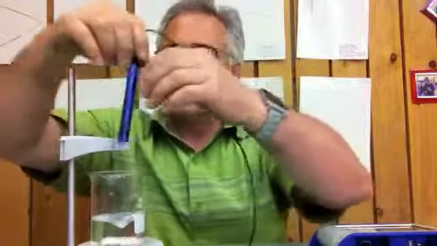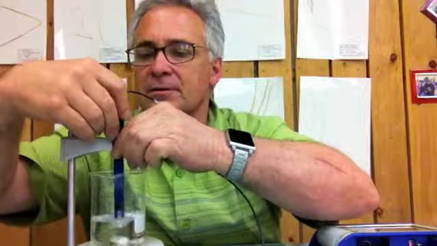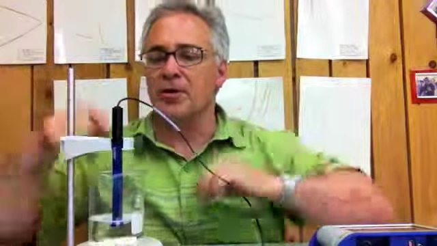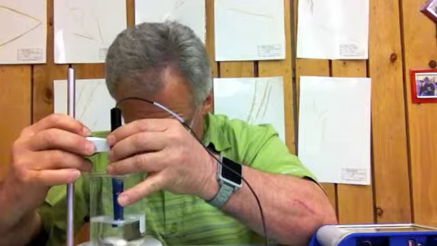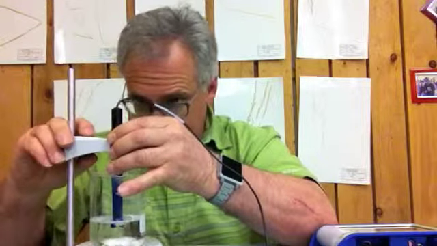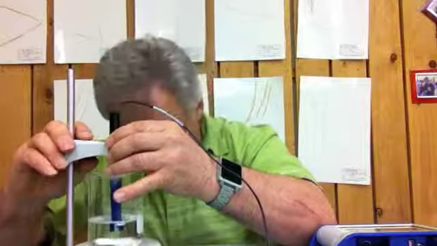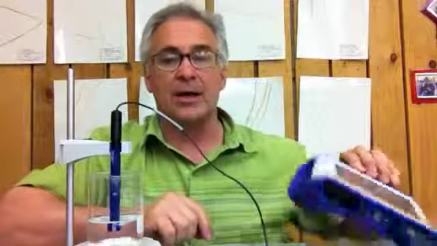Now what I'm going to do is place this right in here. So I've got the pH probe on the ring stand. This should be lowered into the water so that the bulb on the inside is completely covered in water. Now what I'm going to do next is hit record. It's going to record the pH of this water for 30 seconds, to be exact.